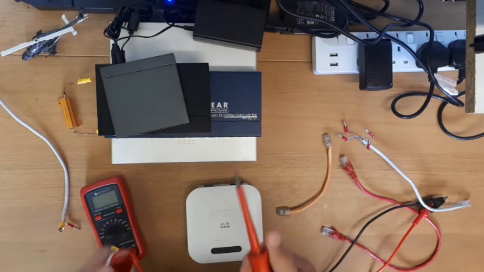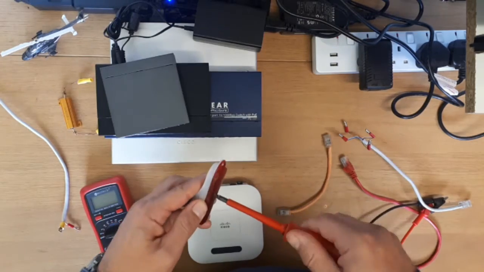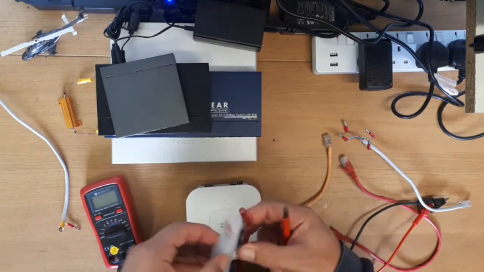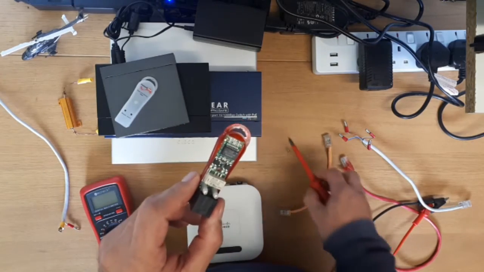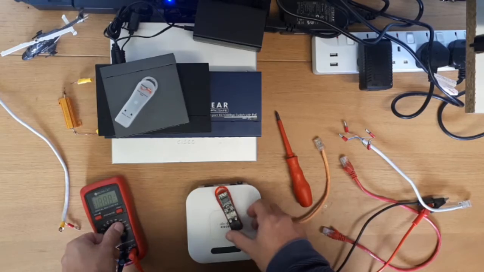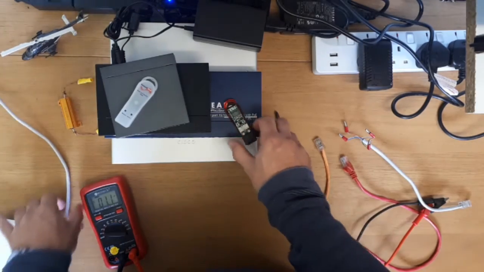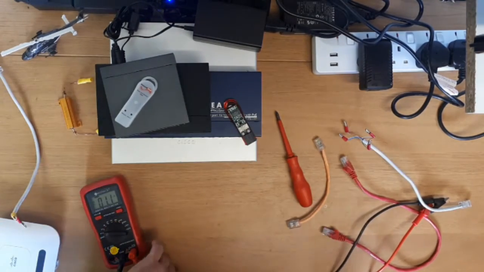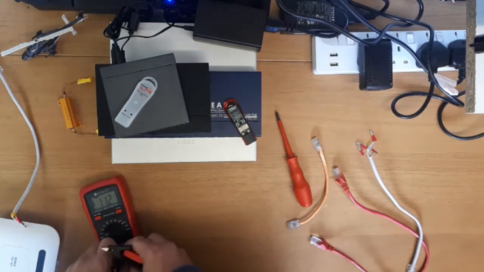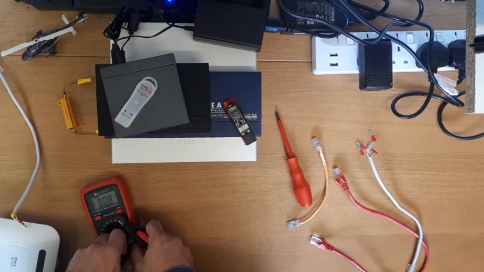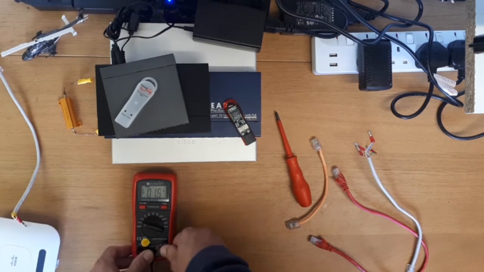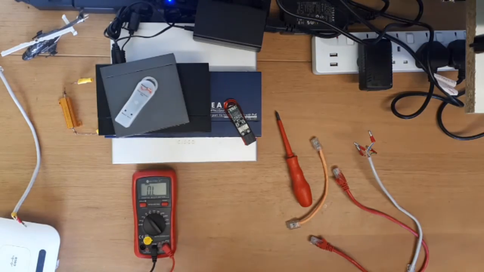Let's open this bad boy up. Okay. What do we think? Let's replace these with some needle probes. Put this to resistance. Just check that was working.